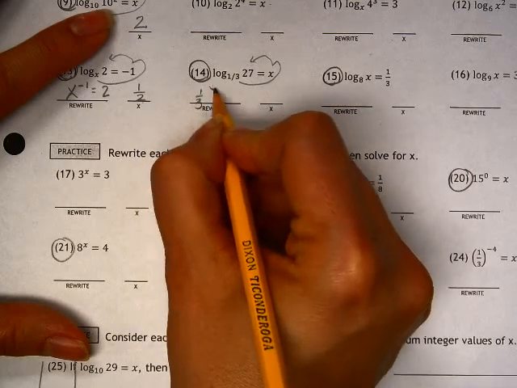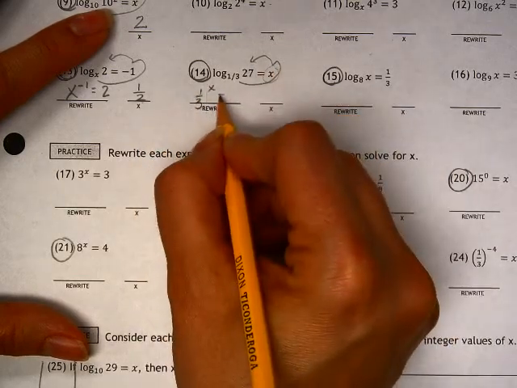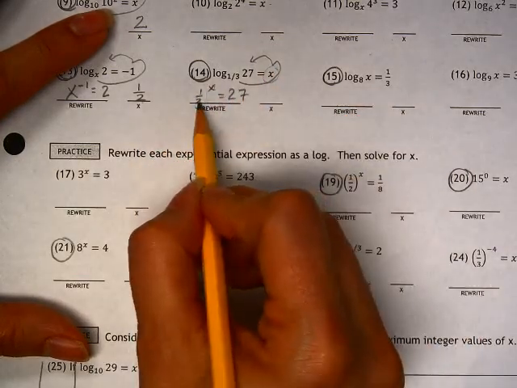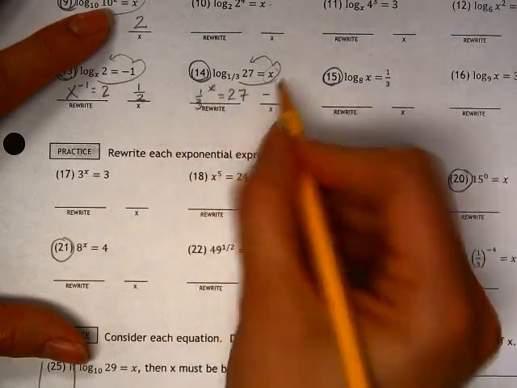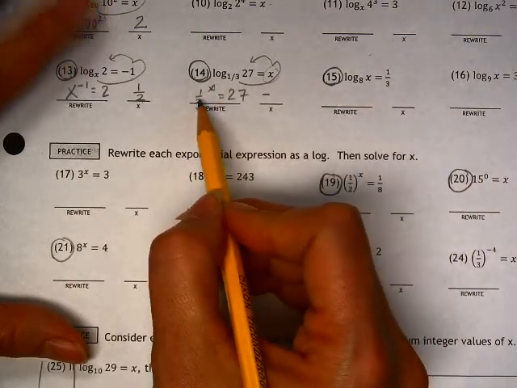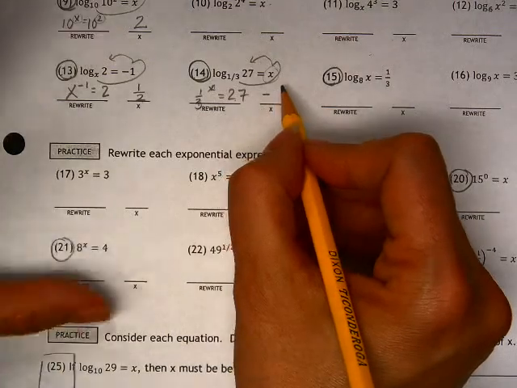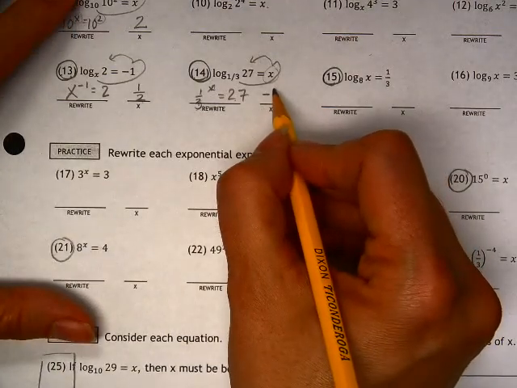Again, the base is the base. The x is all by itself. The exponent's all by itself. Again, I need to flip this, so I'm going to need a negative to do so. But then I also want the 3 to turn into a 27, and 3 times 3 times 3 would give us 27.